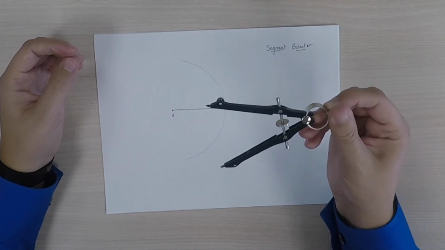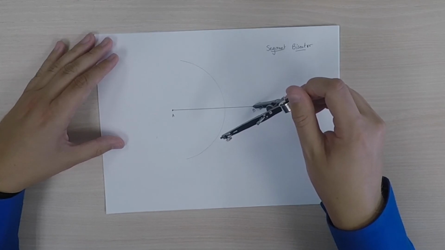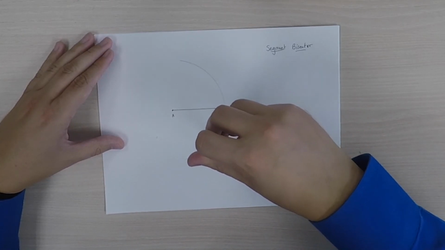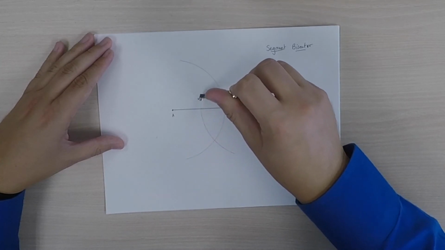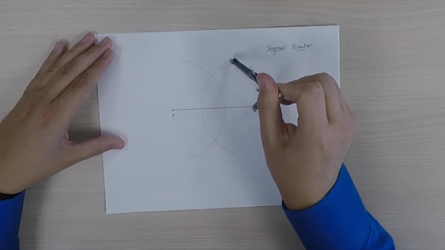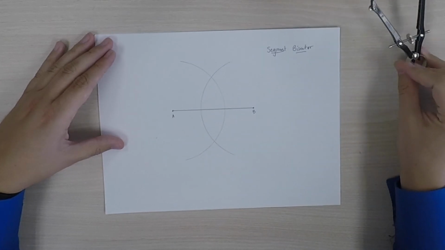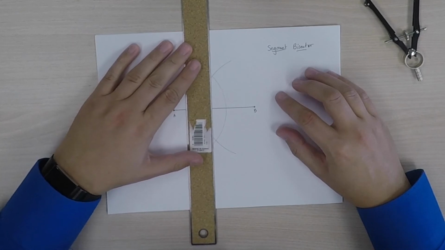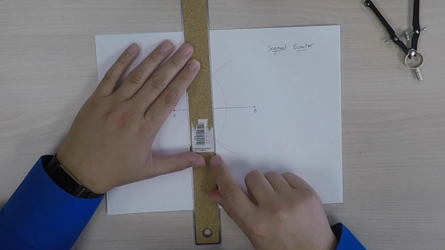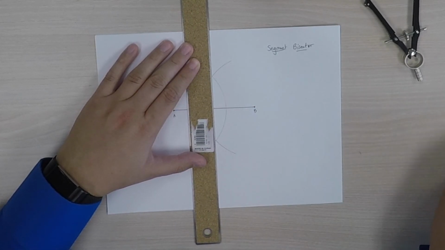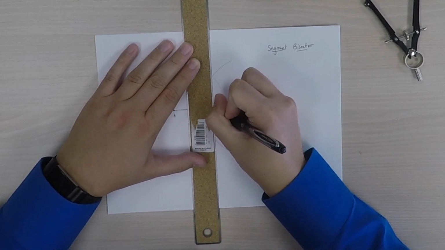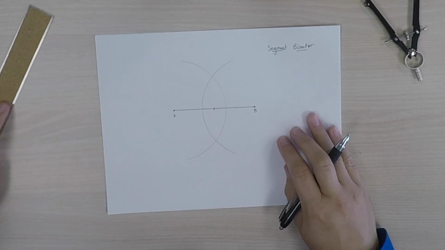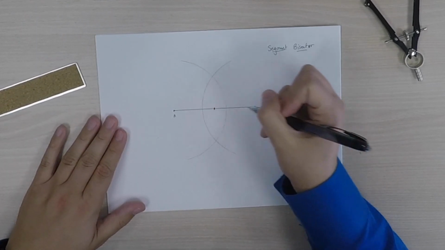Okay? Keeping my compass the same distance, I'm going to go over to point B and do the exact same thing with that same distance. And notice these two arcs cross in two places. Now I can take my straight edge, going from this intersection down to this intersection, and I'm going to make a mark right here. That mark is now my midpoint.